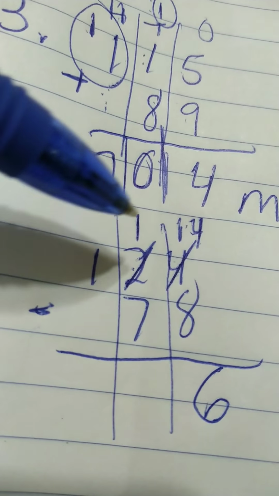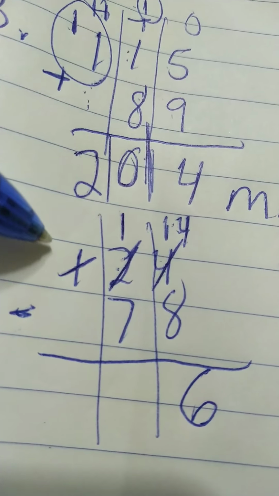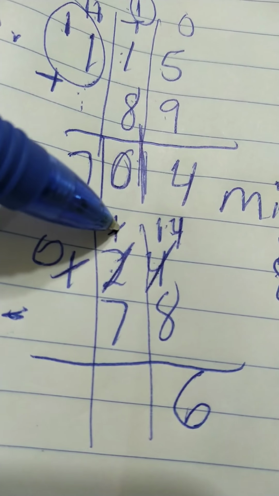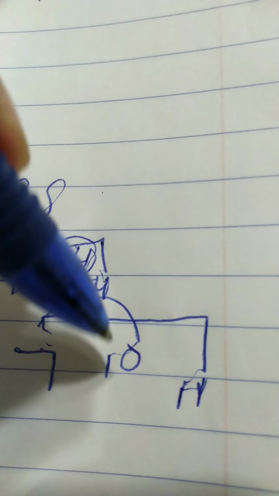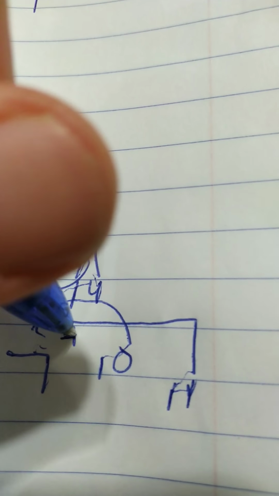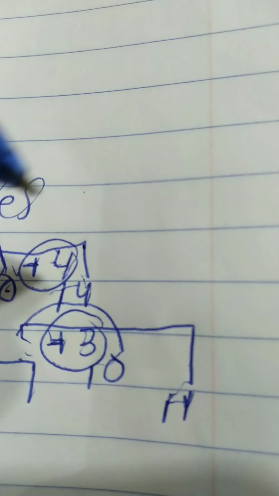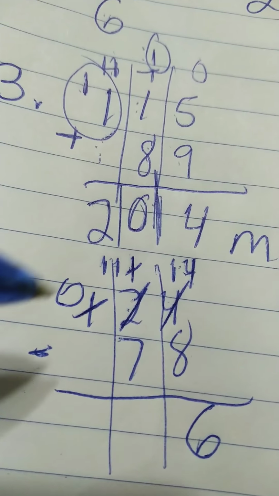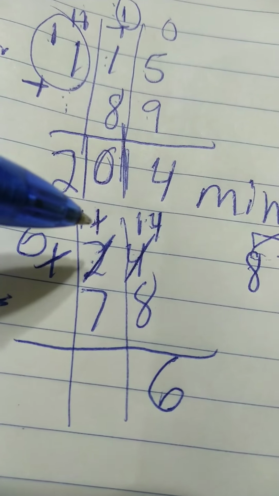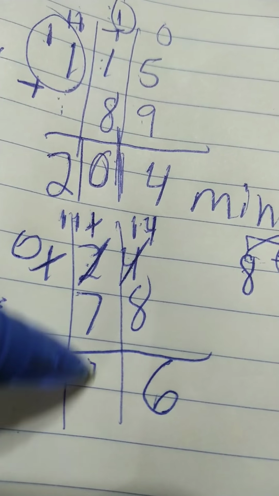1 minus 7 you can't do. If you have $1, you can't give away $7. So we're going to borrow. 11 minus 7. It's the same thing. If I'm at 7, how do I get to 11? I like to stop at 10 because that's a nice easy number to deal with. 7 plus what is 10? A 3. Now 10 plus what is 11? That's a 1. Add up my pieces. 3 plus 1 is 4. So 11 minus 7 is 4.